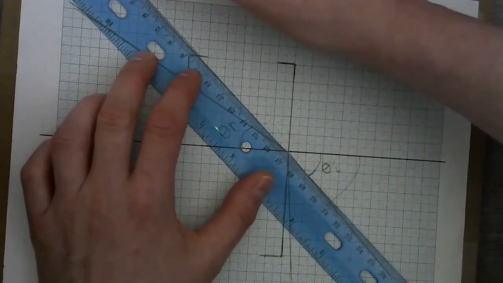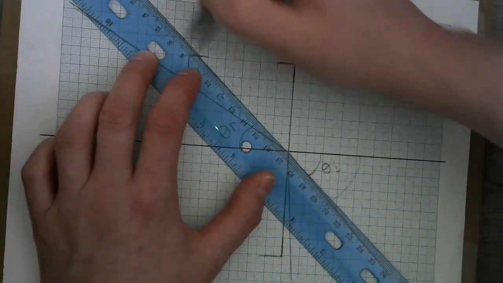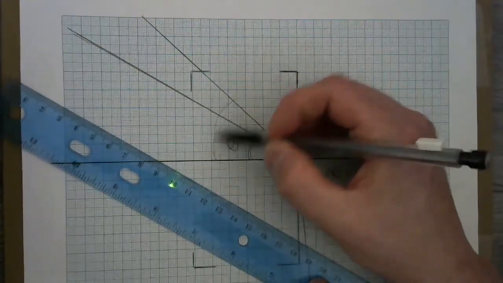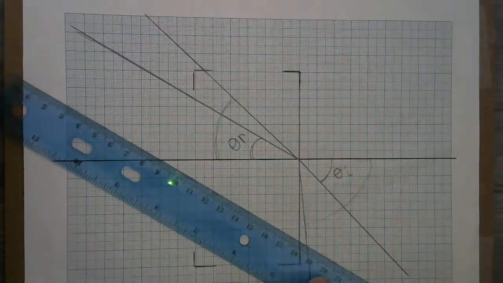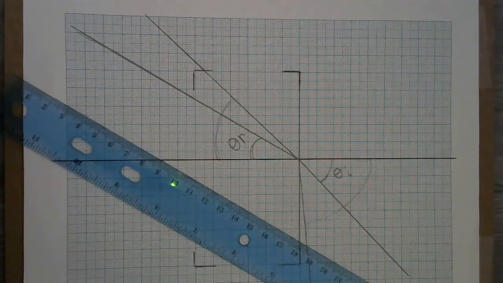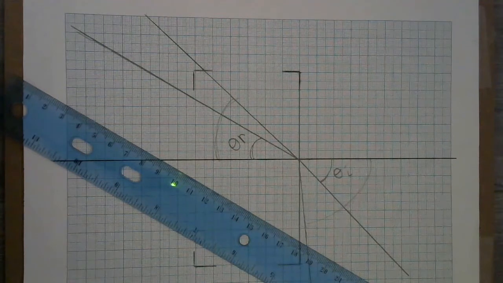And if I extend this line back, then I'm measuring this angle of refraction, which is my critical angle in this experiment. And then you're going to use that equation of the critical angle relating to the index of refraction to calculate the index of refraction of the block.